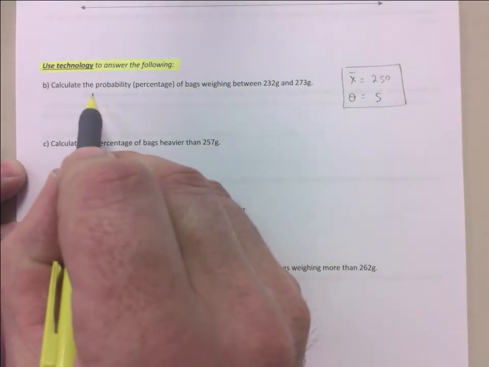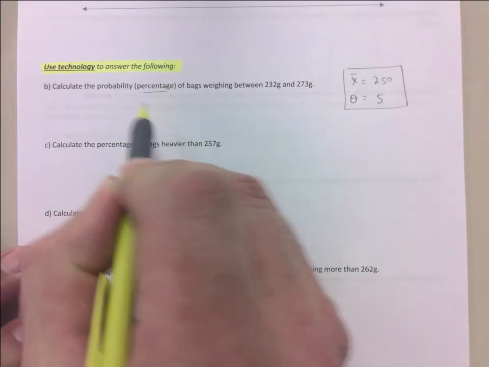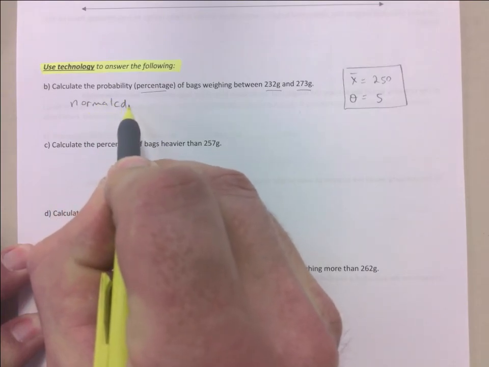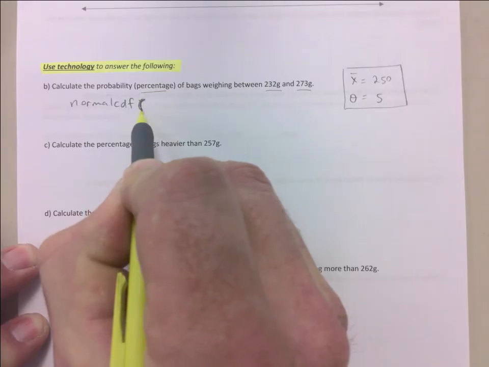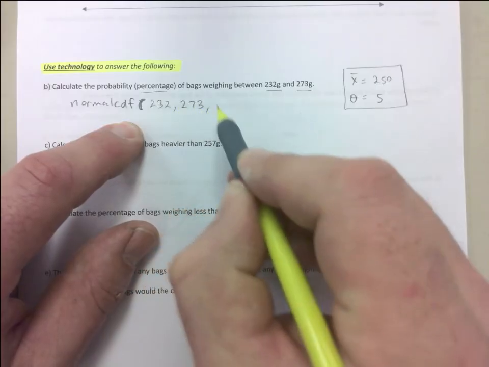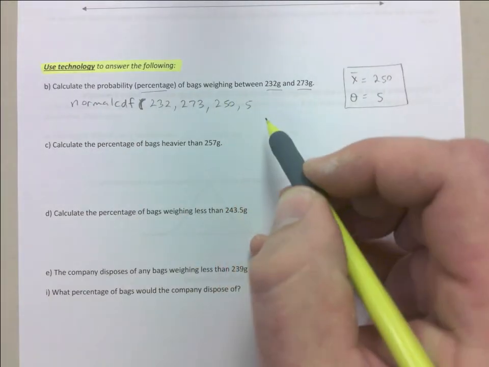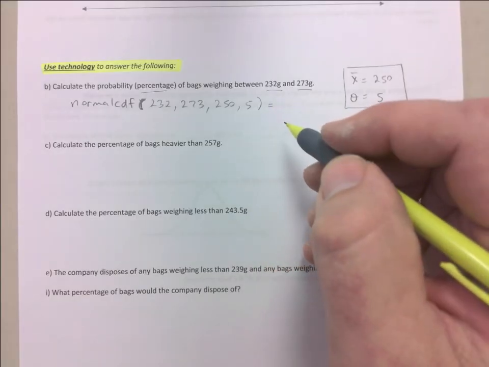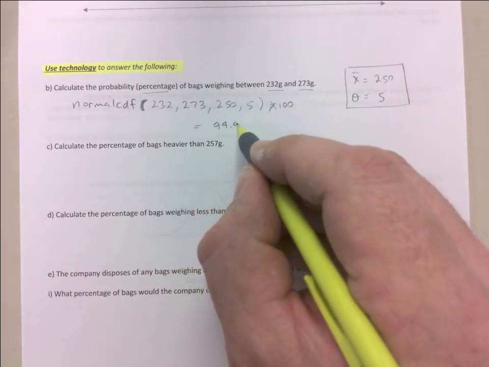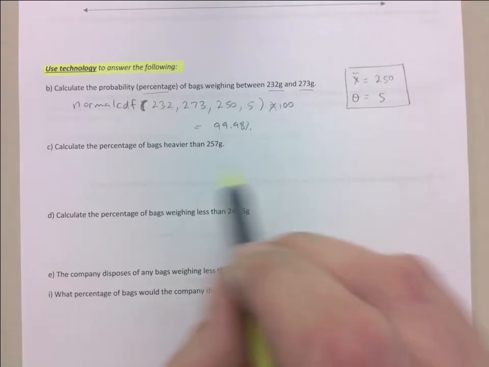All right, so if you follow along, correct, do whatever you need to do. The probability, percentage, right? Likelihood of bags weighing between this and this. For now, all we know is normal CDF, but the fact that it's asking for percentage tells you that it's going to be normal CDF. 232, 273, it gives you an upper and a lower. These are usually easier to handle. 250 and 5. Okay, so if you do that, you get, oh, I should multiply this by 100. You get 99.98% of bags weigh between those two limits.